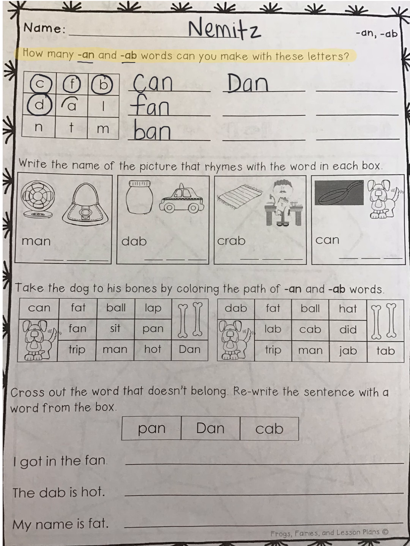Our next letter is the letter A. An. An is a word all by itself. My next letter is the letter L. Lan. Lan is not a word, so I can't write that one. My next letter is the letter N. Nan.